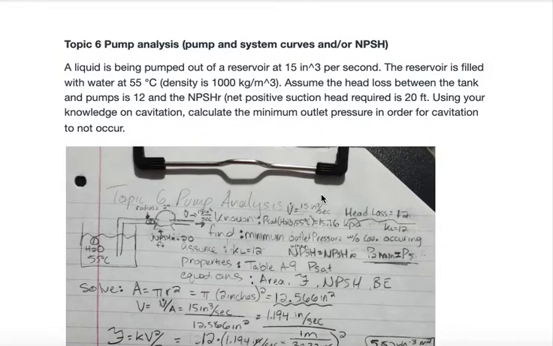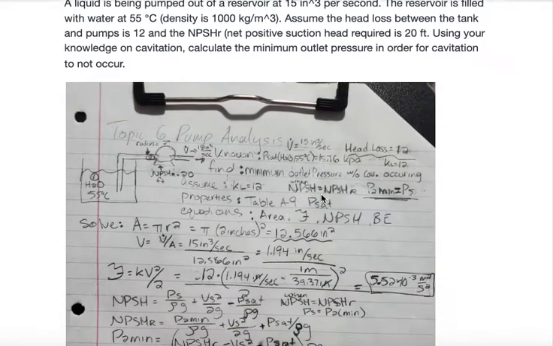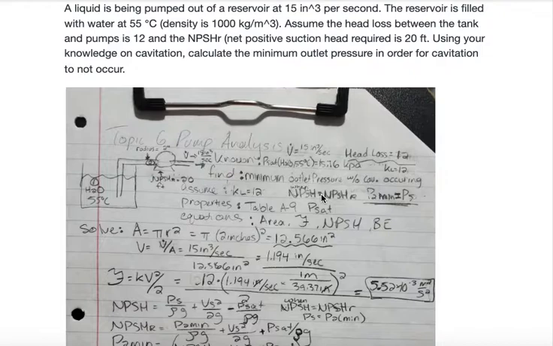Right away, it's talking about calculation and net positive suction head, so I know this is pump analysis. We know that before cavitation occurs, the net positive suction head equals the net positive suction head required, and that makes the P2 min equal our pressure suction.